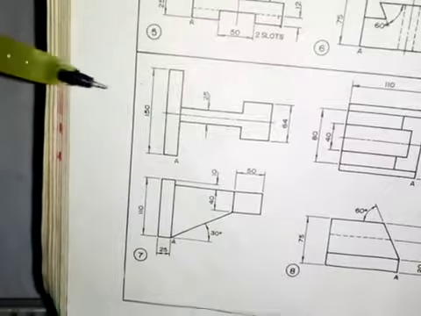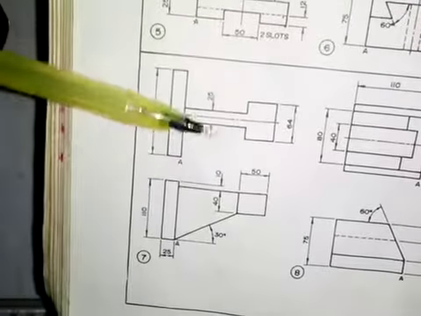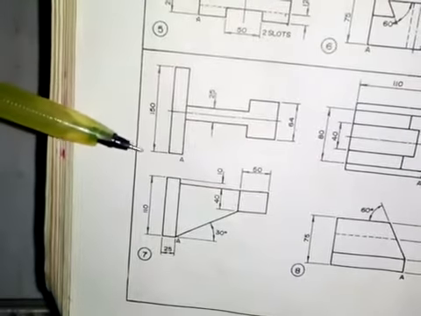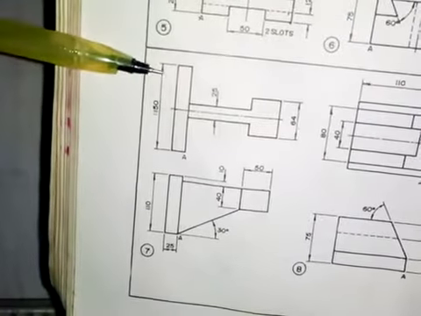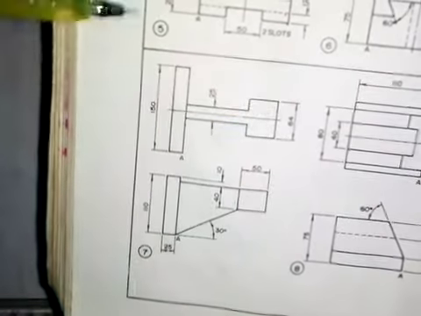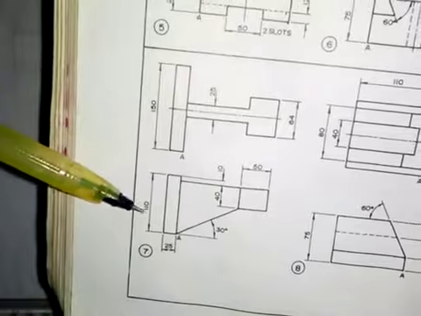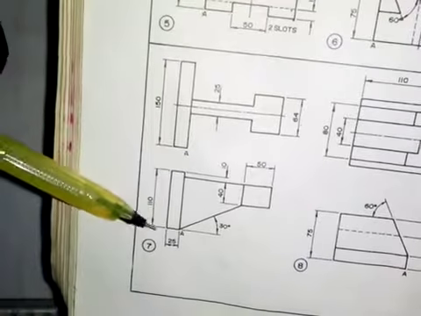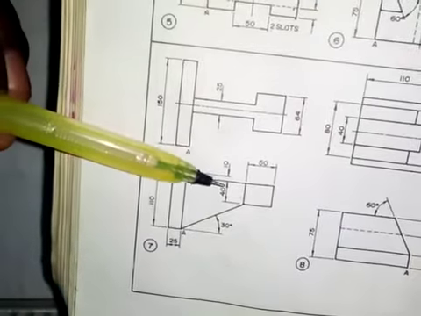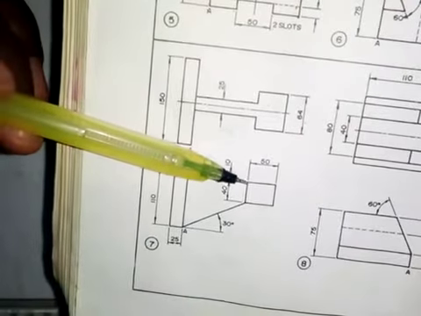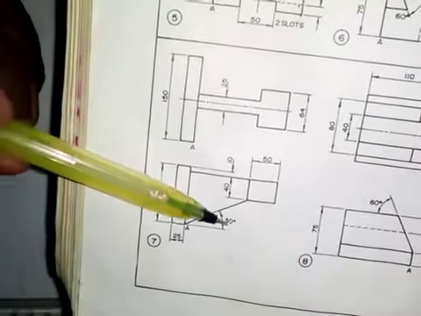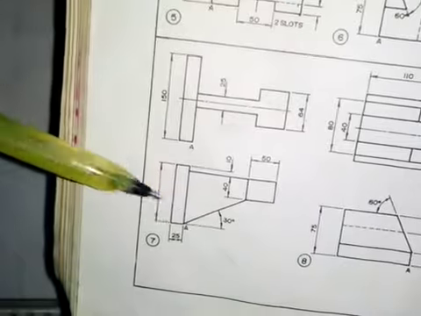Because the dimensions are very large, in this plan we have the distance from here to here to be 150, and the thickness of this is 25 millimeters, and this is 24 millimeters. Then in the front elevation, we have a distance from here to here of 110. This is 25 millimeters, from here to here is 40 millimeters, from here to here 50 millimeters, and from here to here is 10 millimeters. The angle at which this line is inclined is 30 degrees.